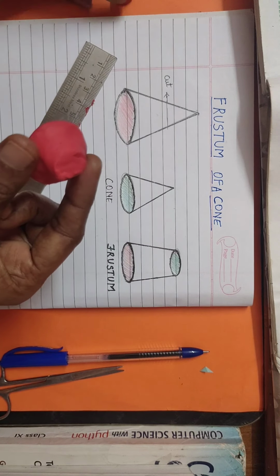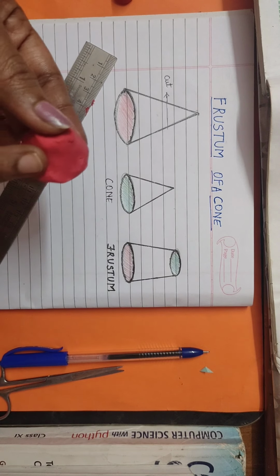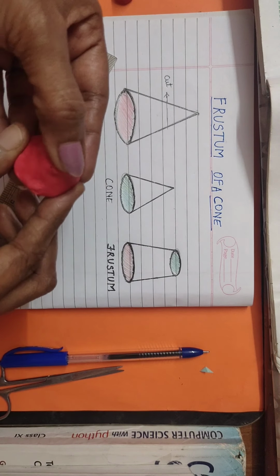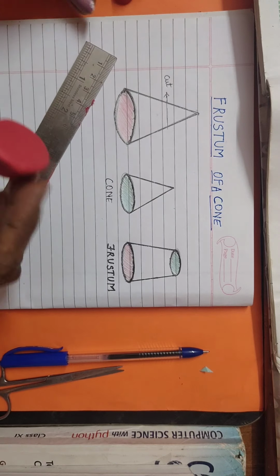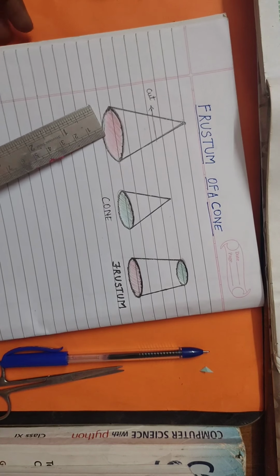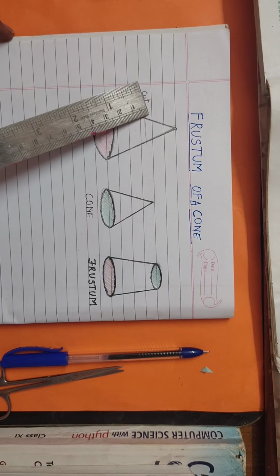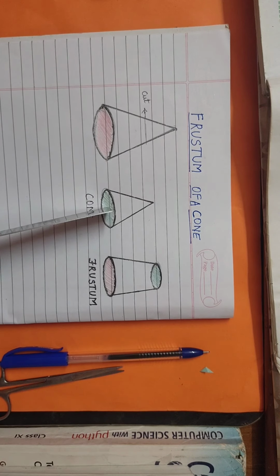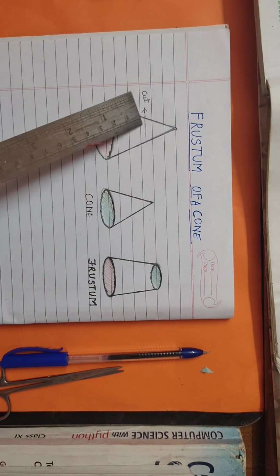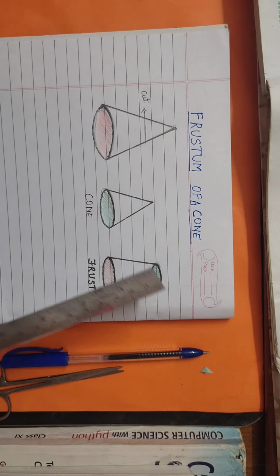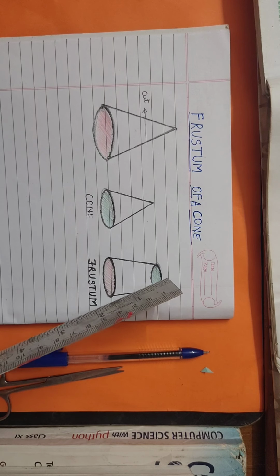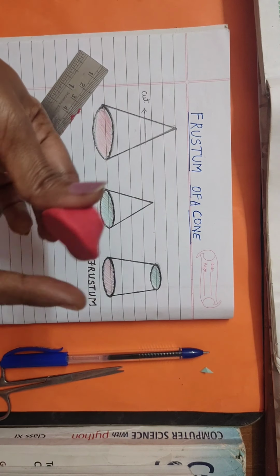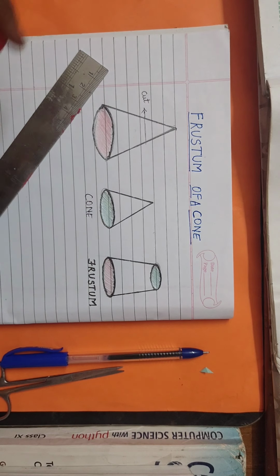Why are we saying this is a frustum? Because this has been derived from a cone, and also we have two circles here, one on the top and the other on the base. Similarly you can see the figure here. This is the cone, and the cone has been cut parallel to the base. Once I cut it, I have the top figure here and the base figure is like this. Once I cut it, there are two circles forming on the base and at the top. So this is the frustum.